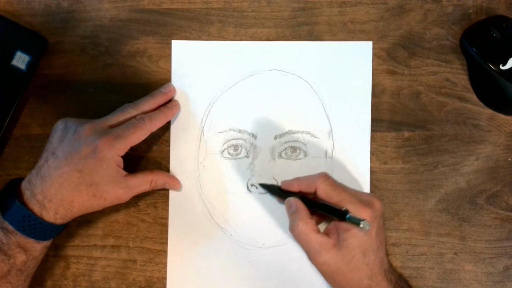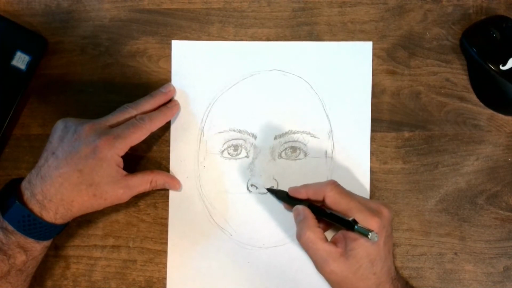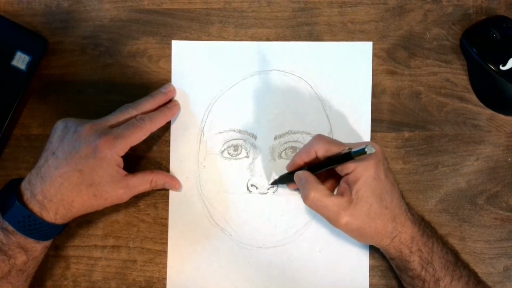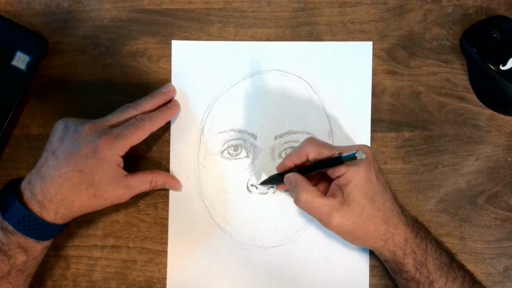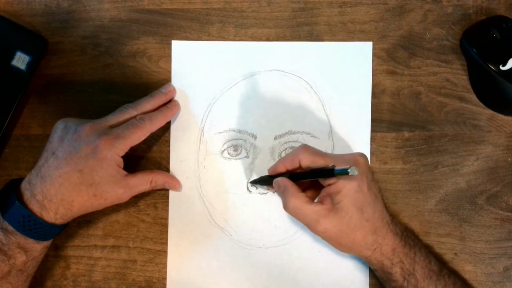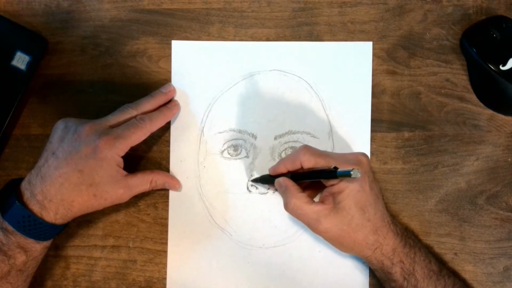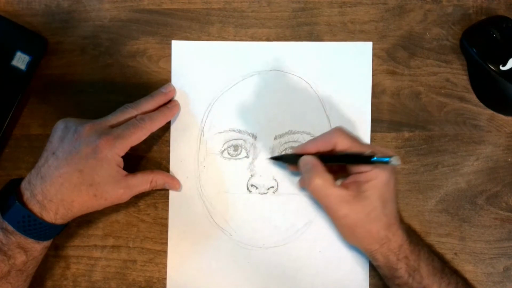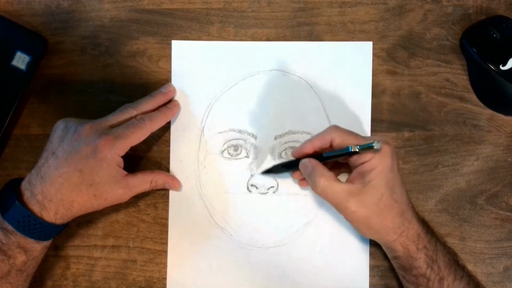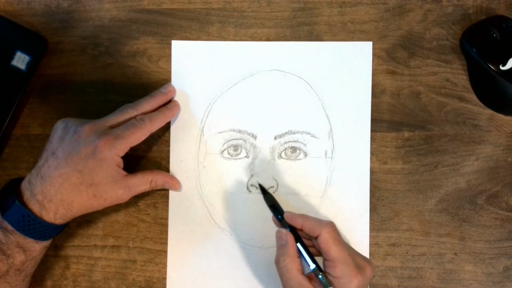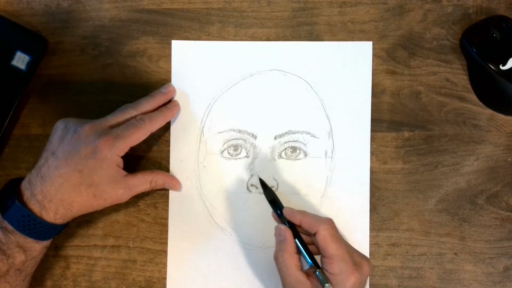Underneath the nose there's some value as well that helps facilitate the look of that nose. And then maybe darken this side in a little bit more here. And maybe just subtle right down here, right?